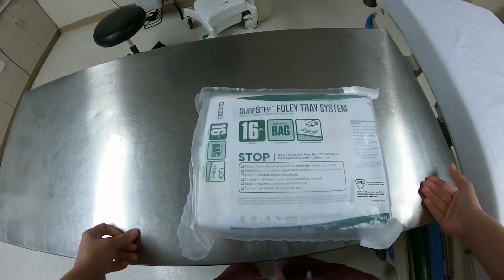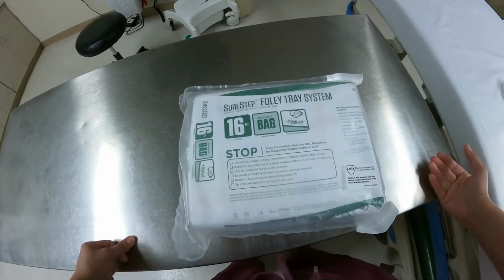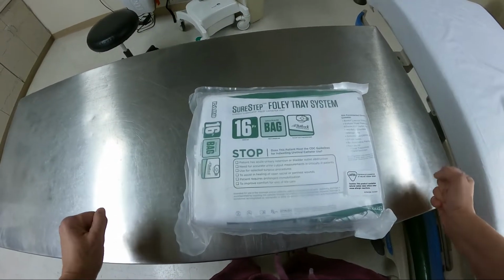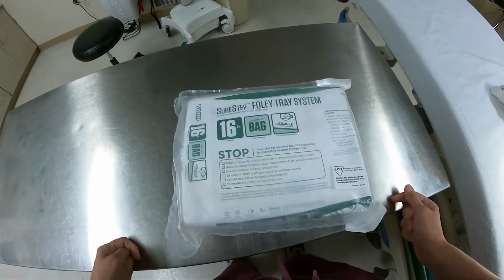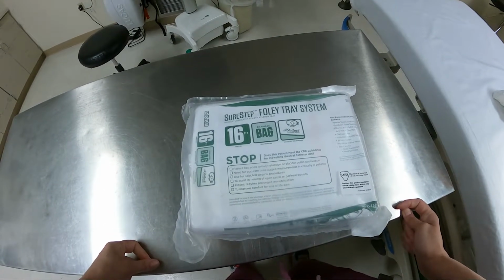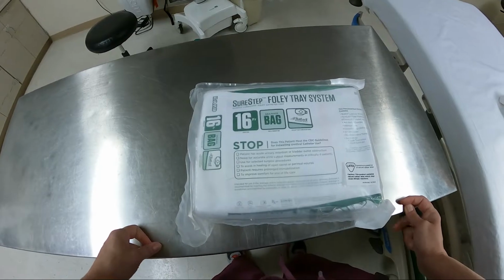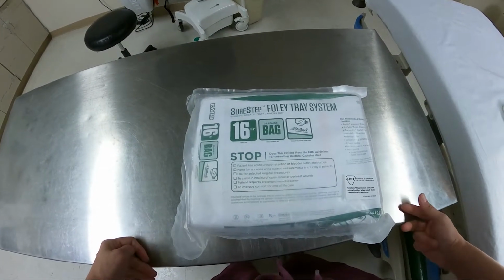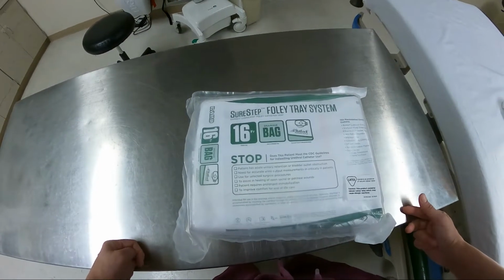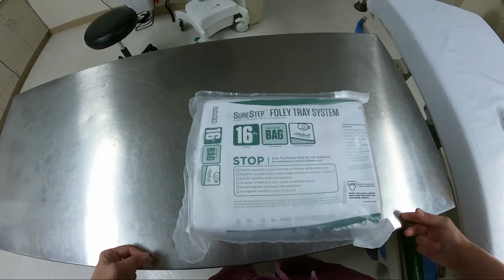So we have a patient here that we have to put a catheter in. We've already verified that that is what the physician wanted. We've discussed it with the patient. Now we need to get ready to put the catheter in. You can put them in with one person. If you have two, that's even better, especially if it's an individual that has comorbidities, is obese, is incontinent, is elderly.